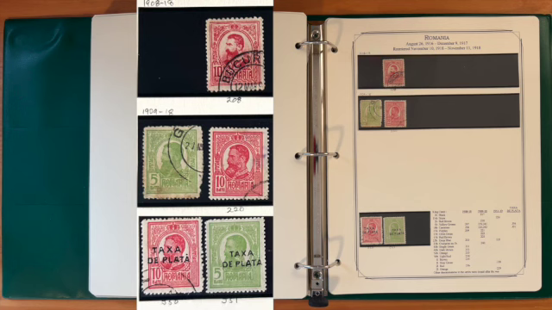I have a second empty page for pictorial issues in use at the start of the war, as well as another empty page for occupation issues from Austria, Bulgaria, and Germany.